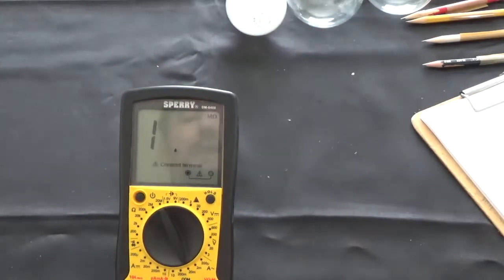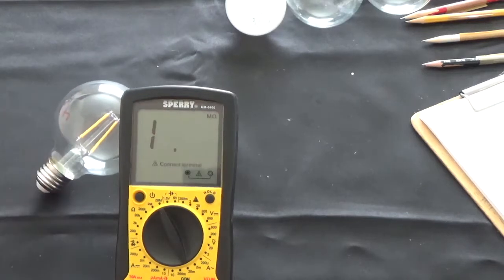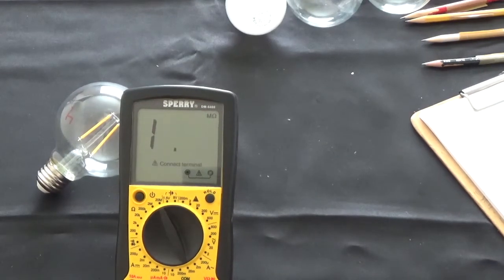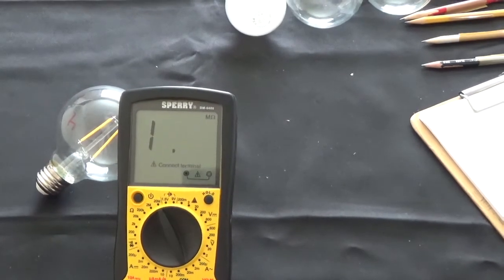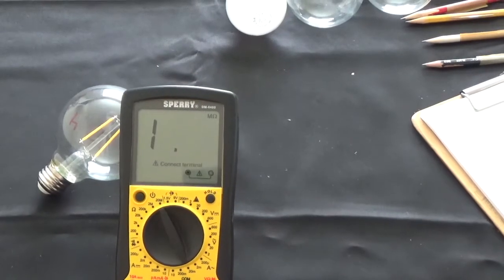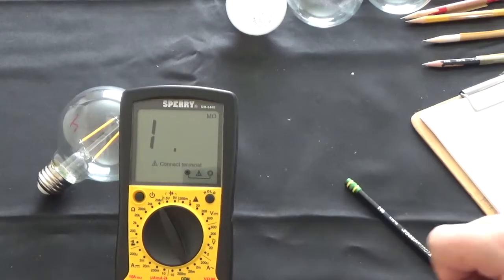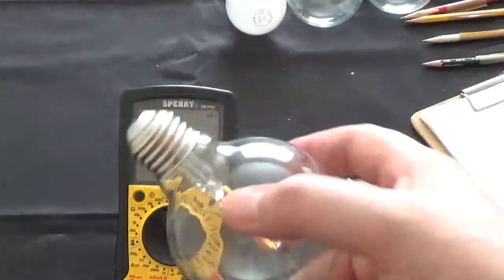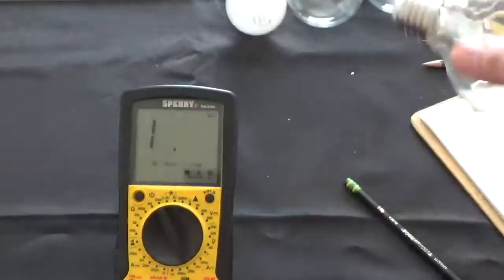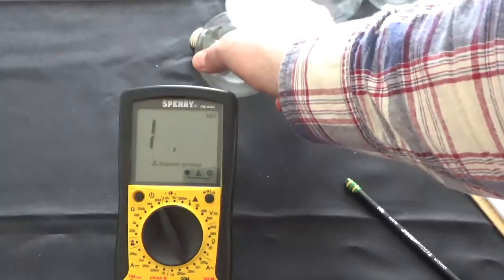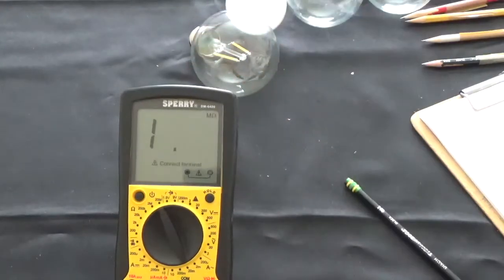So we have 11.19 mega ohms. So this is like a very big resistance that we have among all of these examples. Yep, so this is step number 1.